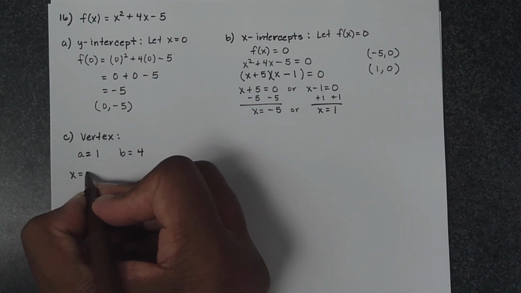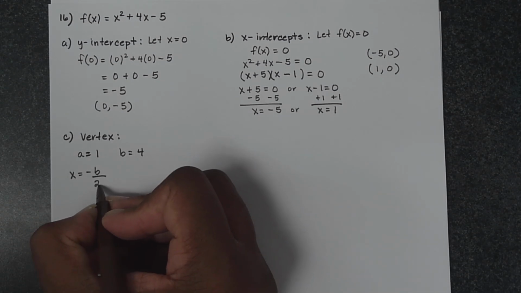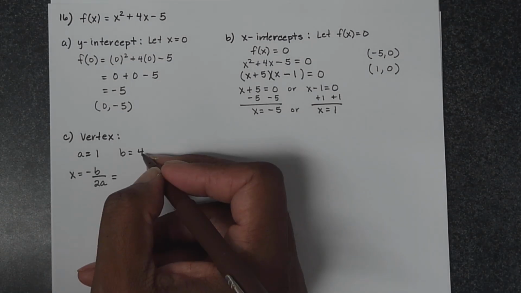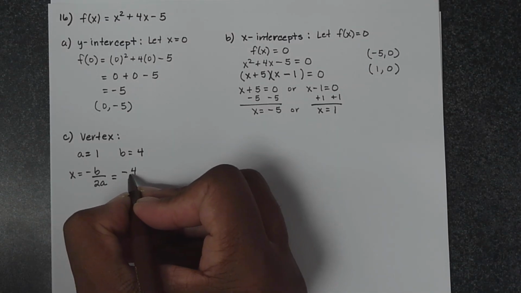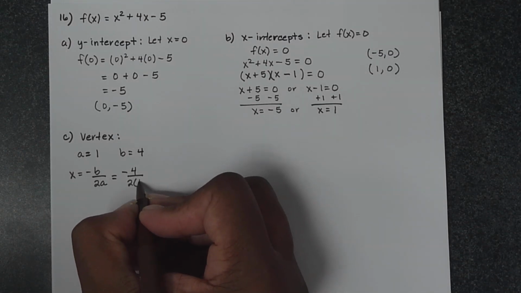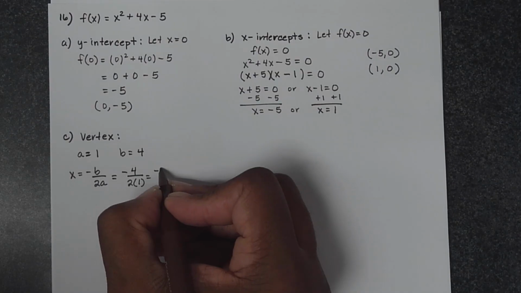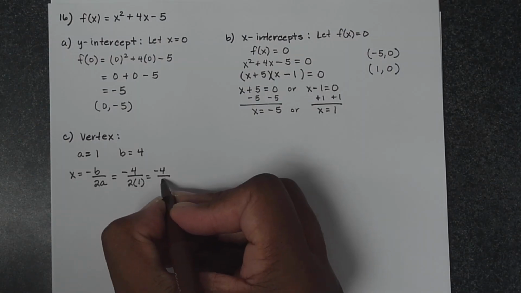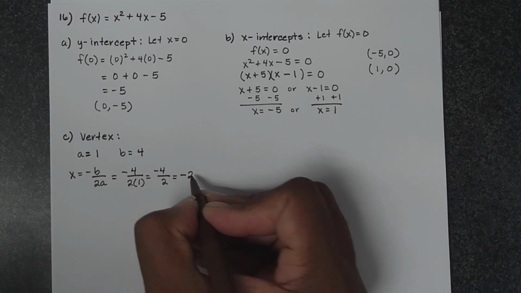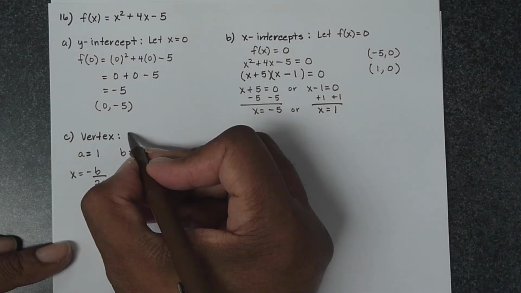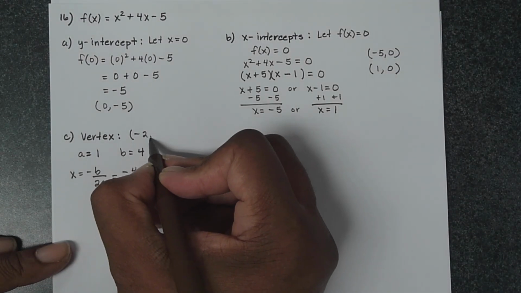And then using x equals -b over 2a, substitute, bring this negative sign over, replace the b with 4, divided by 2 times a, which is 1. So again, -4 over 2 times 1, which is 2. -4 divided by 2 is -2. So I know the x-coordinate of this vertex is going to be -2.